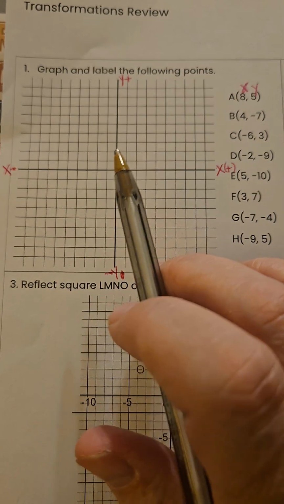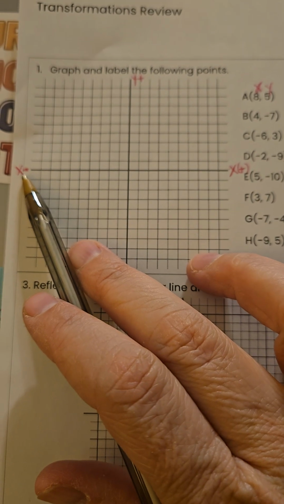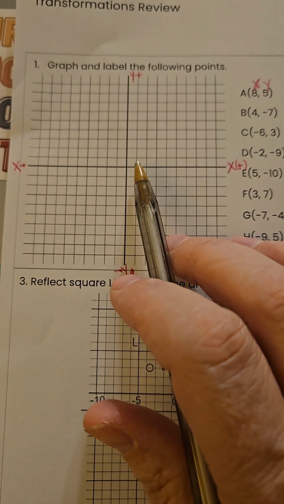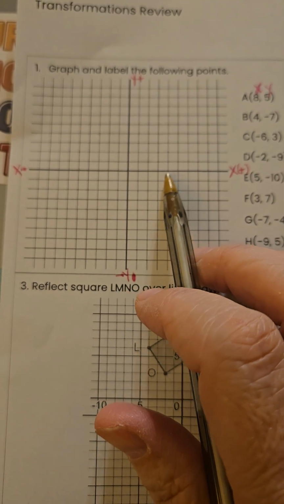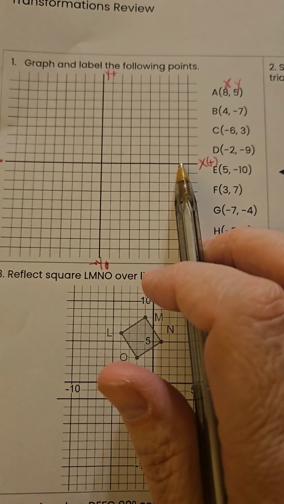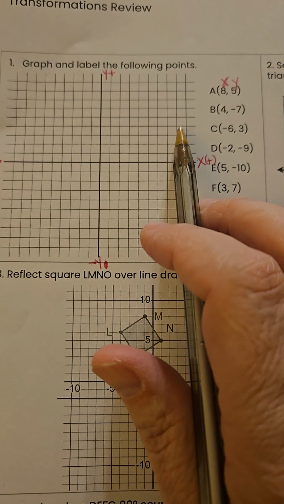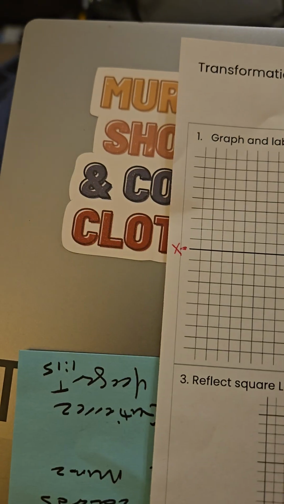If it would have been a negative 8, then starting here, we would have gone back this way to 8. Okay, so going back again, 1, 2, 3, 4, 5, 6, 7, 8, and then a positive 5 means we go up 5. 1, 2, 3, 4, 5.